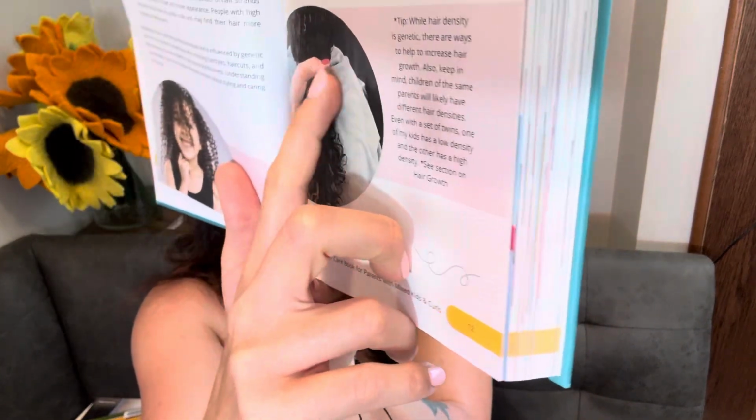All right, so let's get into how to measure hair density. One of the easiest ways is to pull the hair back into a slick ponytail and wrap a tape measure around the ponytail, just like this. If it's less than 2 inches when you measure it, it's low density. If it's between 2 to 4 inches, you can consider it medium density. And if it's over 4 inches when you wrap that tape around the ponytail, you have high density hair.